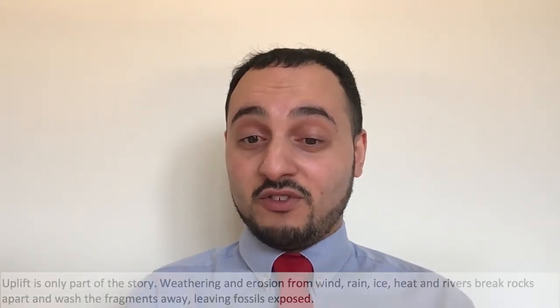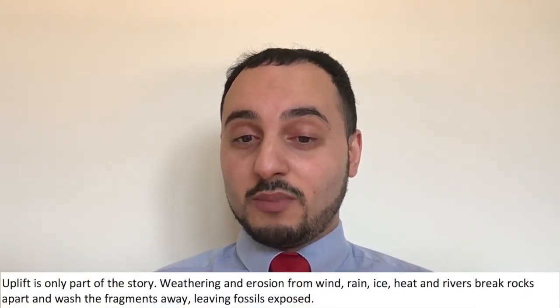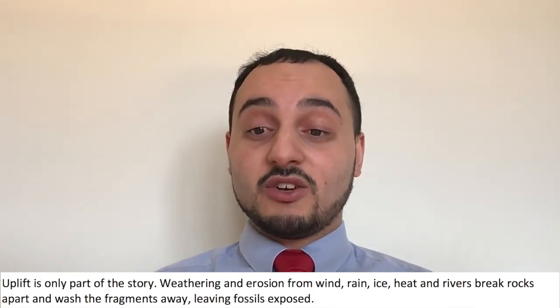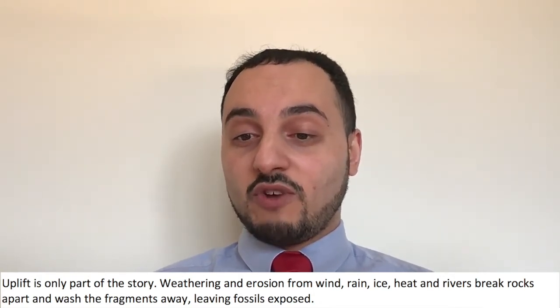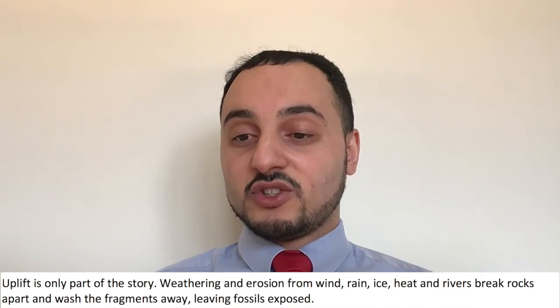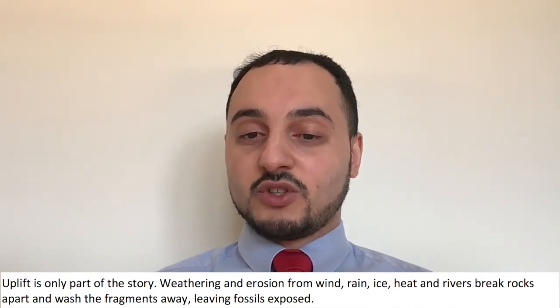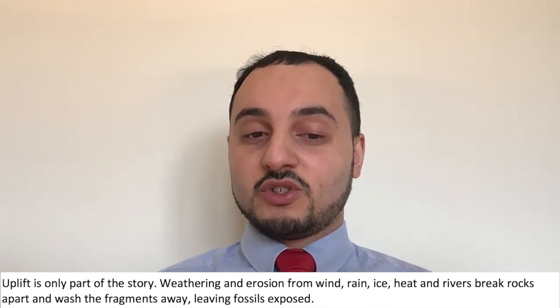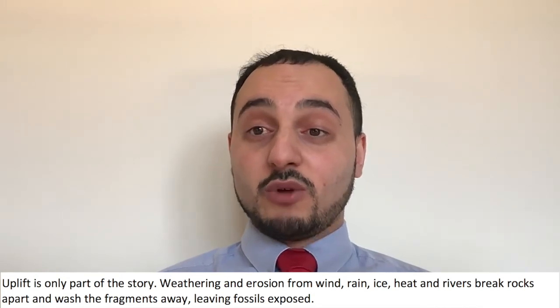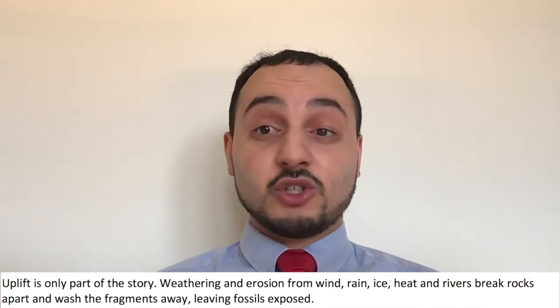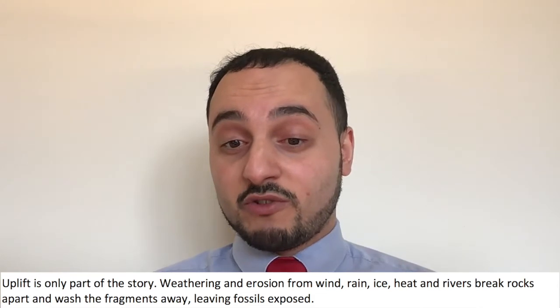Underneath, I've got what causes weathering and erosion. So I need to look at something about weathering and erosion. It's that little sentence on its own underneath the paragraph. It says there, uplift is only part of the story. Weathering and erosion from wind, rain, ice, heat and rivers break rocks apart and wash the fragments away, leaving fossils exposed. So what causes weathering and erosion? I just need the bit that causes weathering and erosion, not the whole sentence.